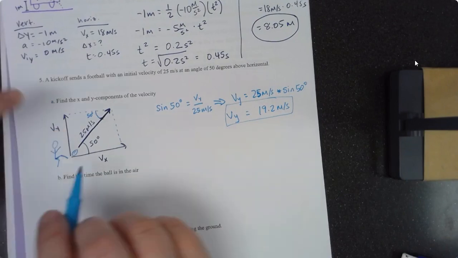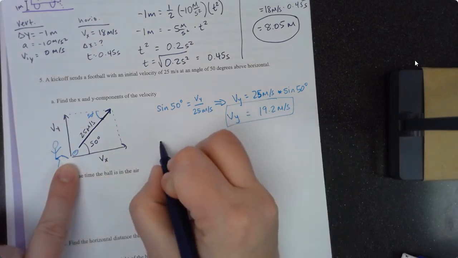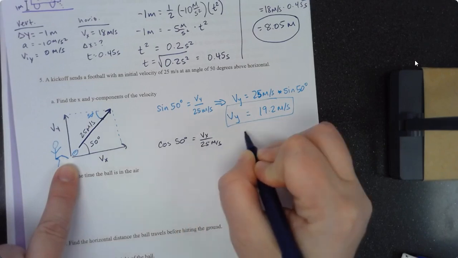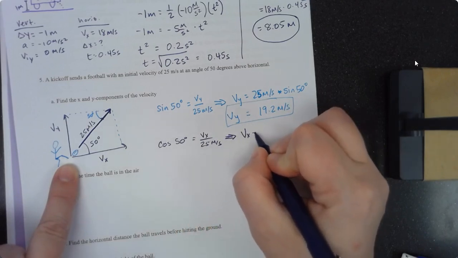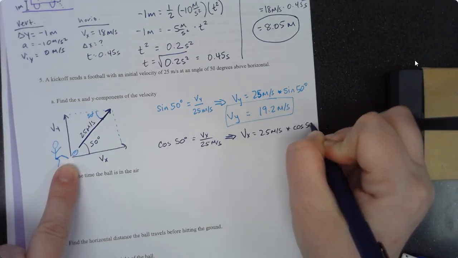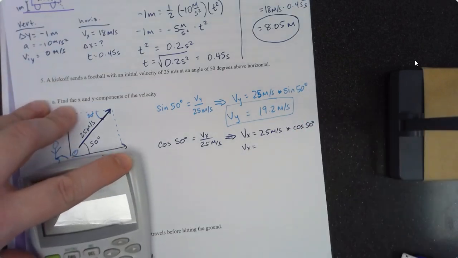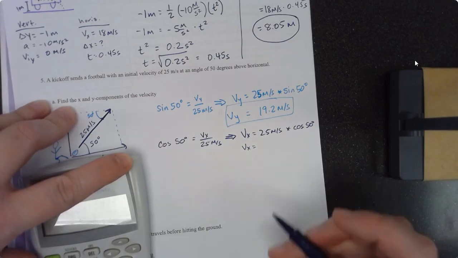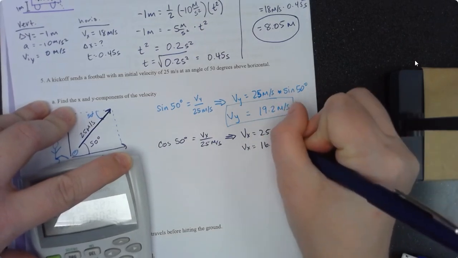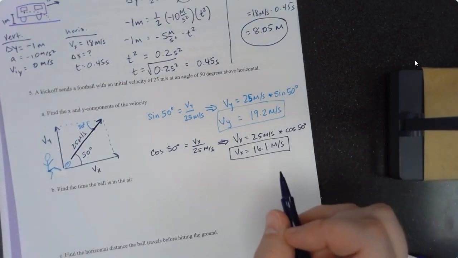For the other one, if I wanted to solve for Vx and use this adjacent side, then I could use the cosine of 50 degrees and say that that's equal to Vx divided by 25 meters per second. And Vx equals 25 meters per second times the cosine of 50 degrees. And so Vx would be 16.1 meters per second. How'd you guys do on those? Does it make sense? Sometimes we have to figure out components.